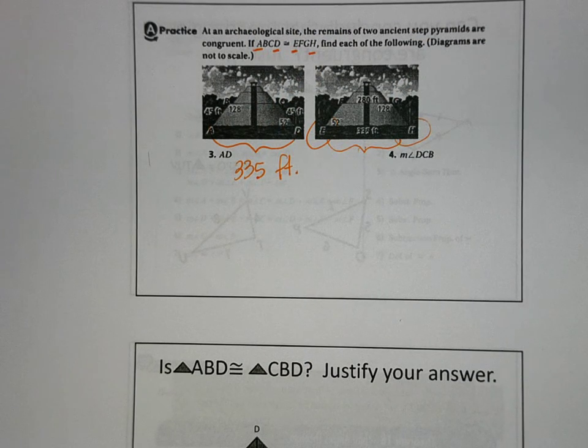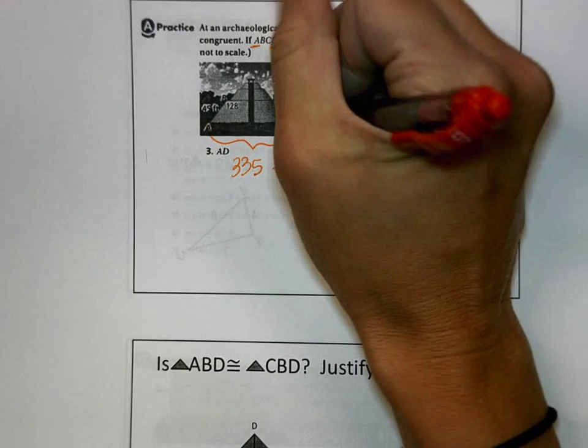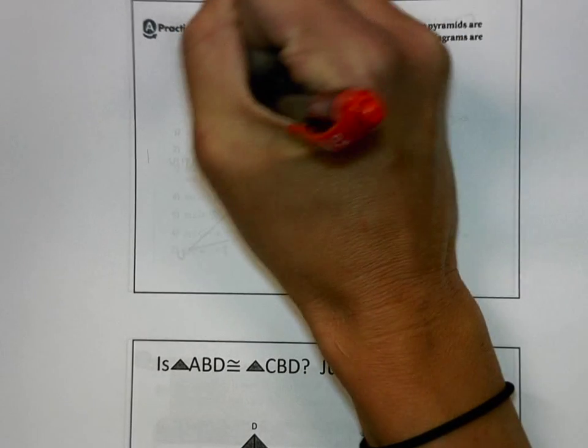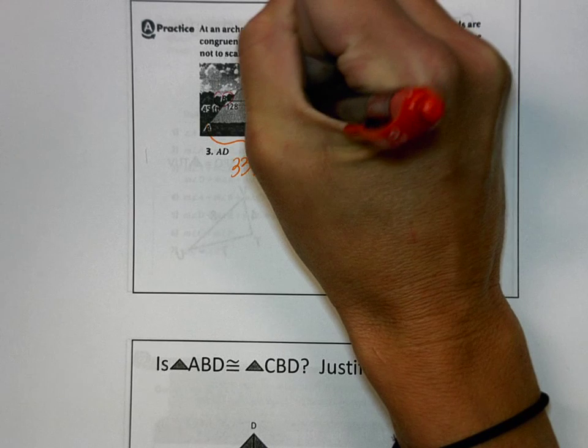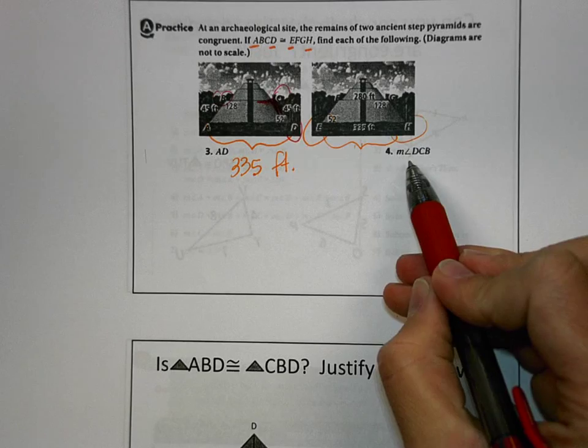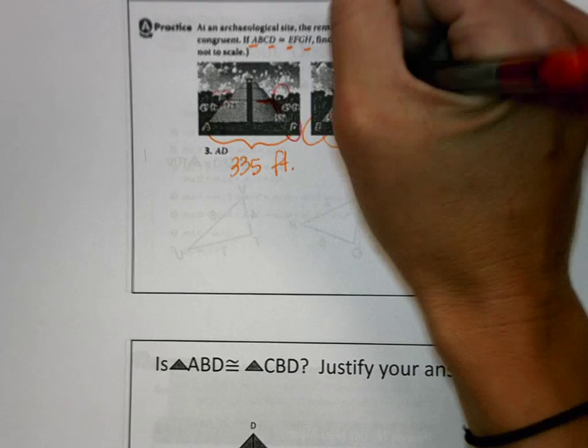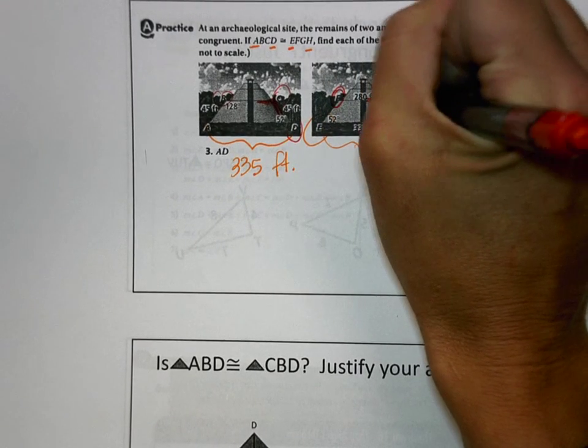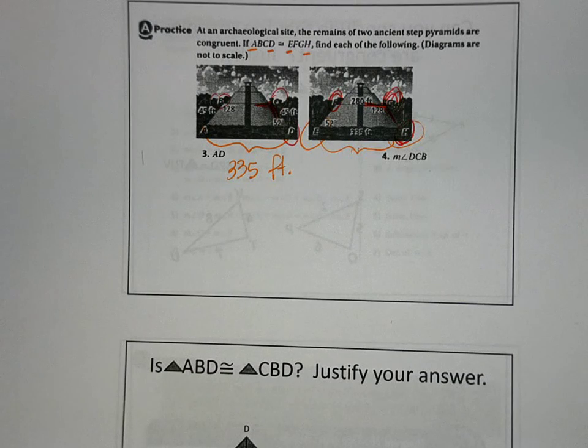Okay, now when I was walking around, a lot of you didn't do 4. So let's talk through 4, and I'm going to give you about 20 seconds maybe to solve it on your own, but we're looking at DCB. So I go over here, here is D, here is C, here is B. So we're talking about this angle right here. Again, D matches with H. So here's H, and then C matches with G. Okay, so I'm looking at that corresponding angle. So what should be my answer for number 4?